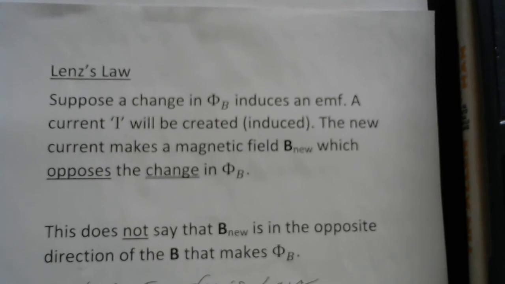And that magnetic field has to oppose the change in magnetic flux. Now we have to emphasize here that we're not necessarily saying that we're opposing the new magnetic field. We are not saying that the new magnetic field is necessarily in the opposite direction of the magnetic field that was making the magnetic flux. That can happen, but that's not directly what Lenz's law is telling you is happening in each case.